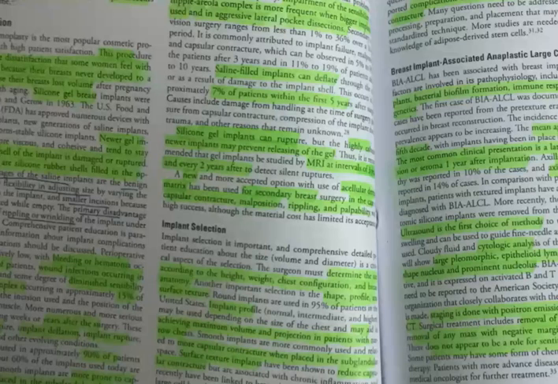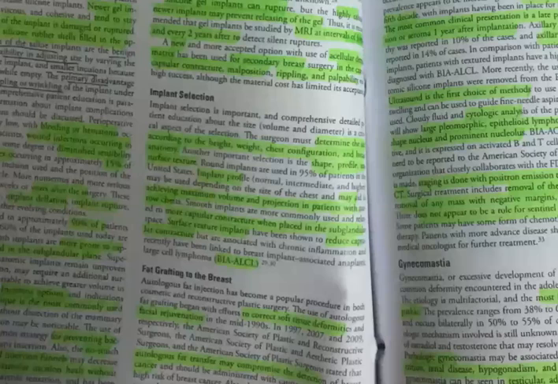So if the implant has become complicated, or has ruptured, or rippling has happened, we can use acellular dermal matrix for the second surgery. Next is implant selection. Implant selection is important, and detailed patient education about the size is a critical aspect of the selection.